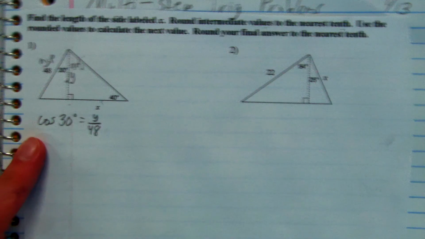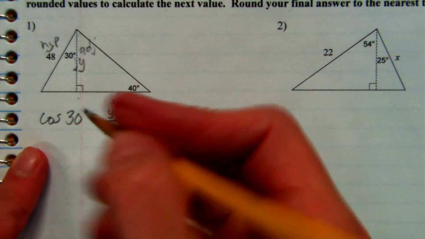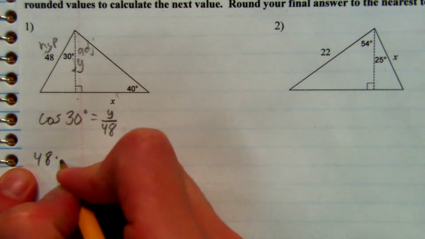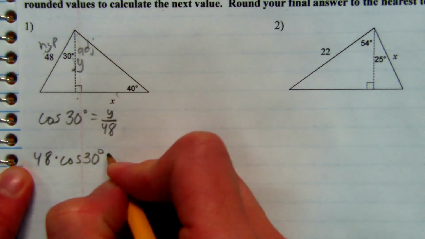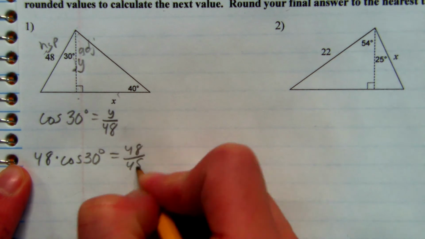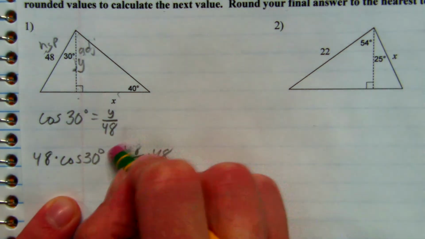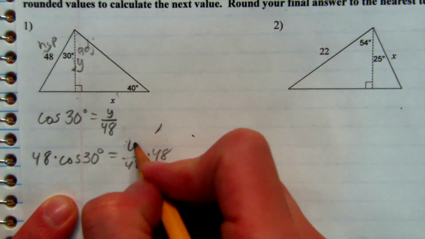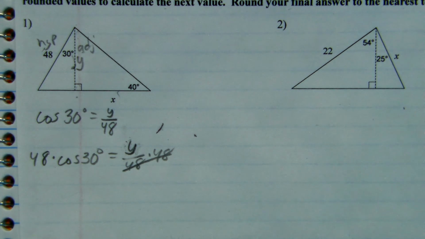How do we solve that again? Multiply by 48. Use the calculator. Make sure you're in degree mode. So we're going to multiply both sides by 48, except I just wrote 48 3 times instead of 2. And that will solve for y. So we're going to have 48 times cosine of 30.